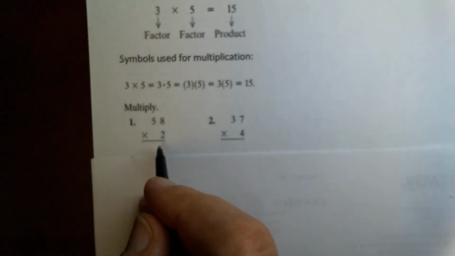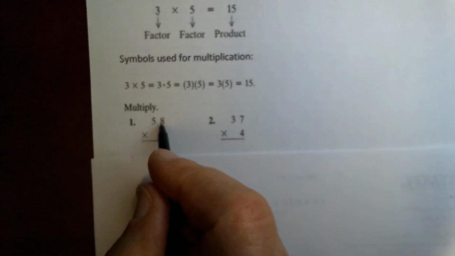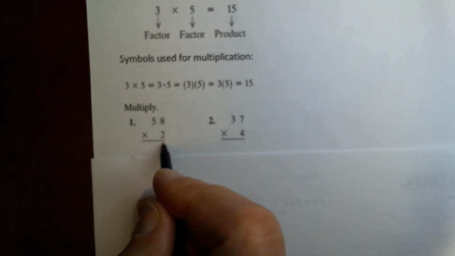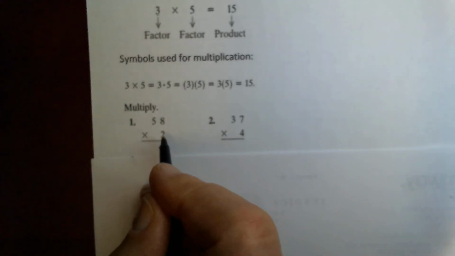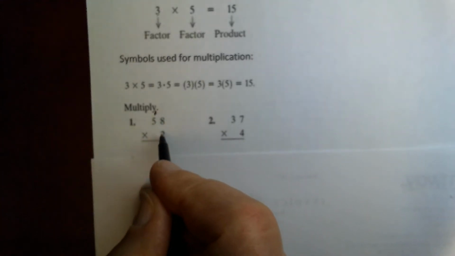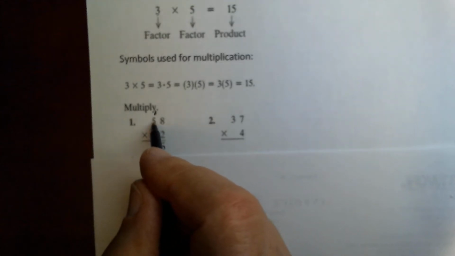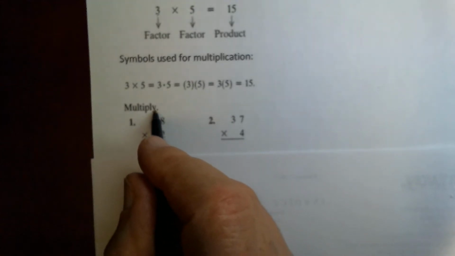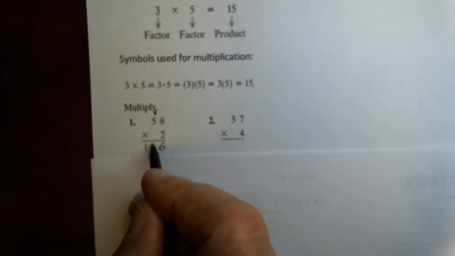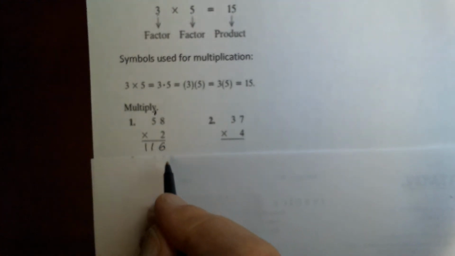So how do we multiply numbers? Well, let's look at 58 times 2. We multiply the ones, so 2 times 8 is 16. And then we write a 1 above the 5. And then we multiply 5 times 2 is 10, plus the 1 extra 10 would make it 11. So in other words, the result is 116.